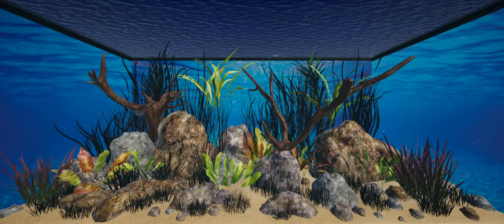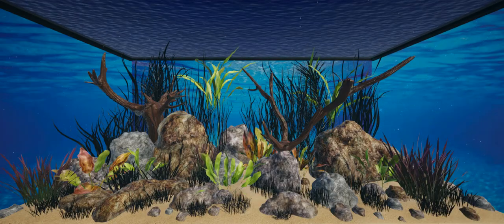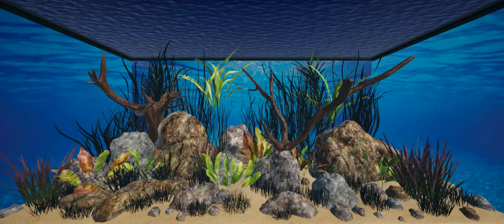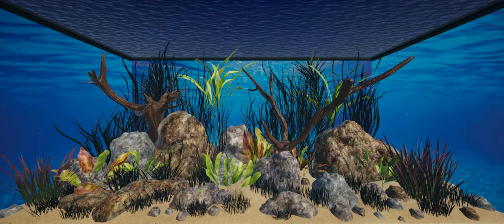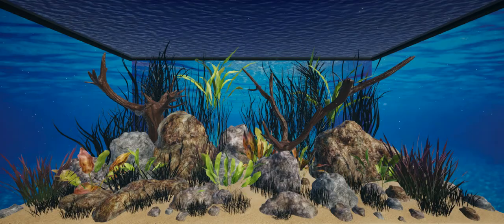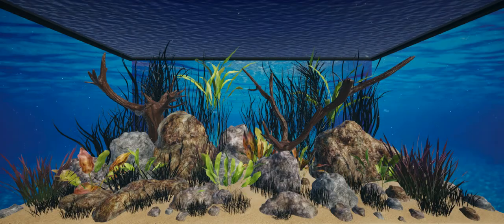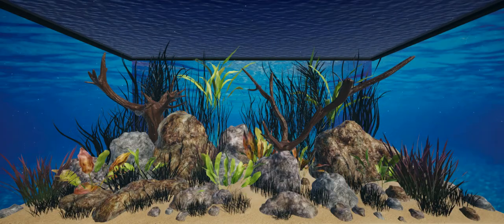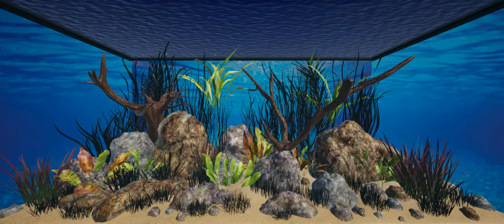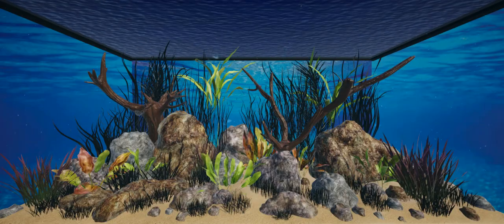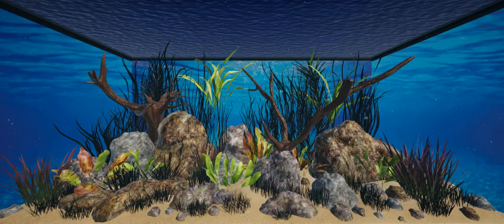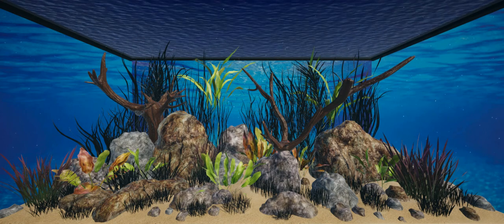So here you can see the empty fish tank, and a couple of details here is that there's an actual fish tank, and then there's a surface at the top that is meant to represent the surface of the water, and then there's bubbles and there's a couple of floating things.